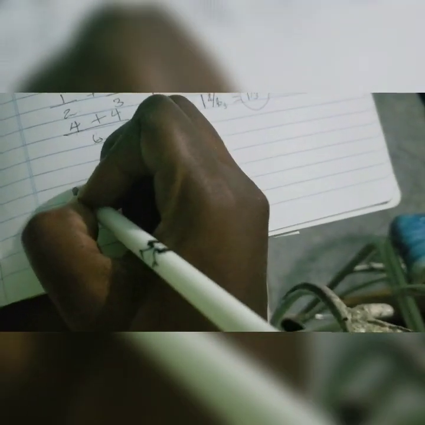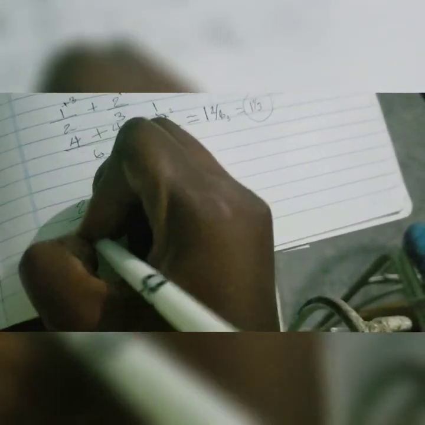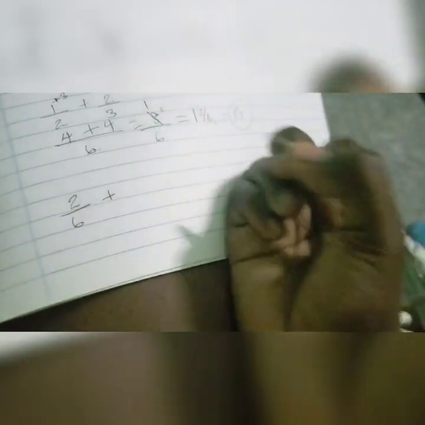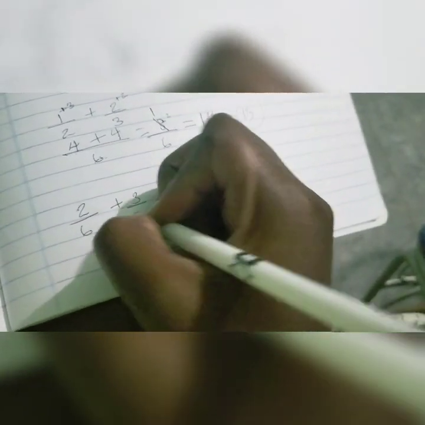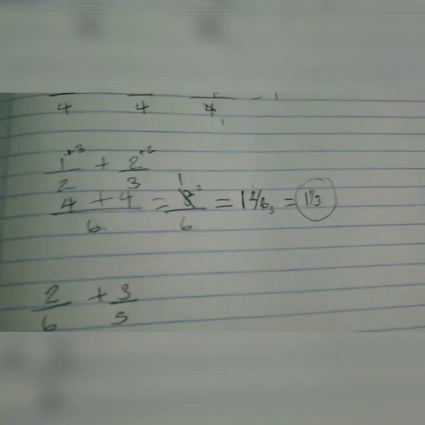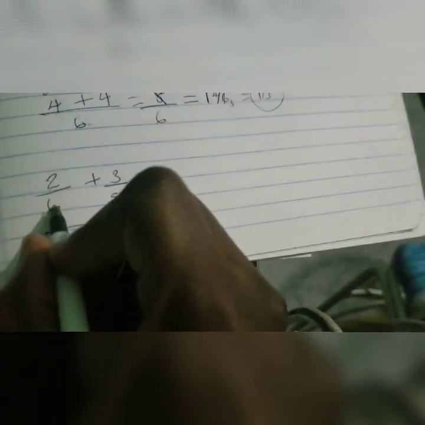So let me see. 2 over 6 plus 3 over 5. Alright, guys. So what I'm going to do, I'm going to find the LCM. Well, I don't go hunting for the LCM, guys. What I was telling you before, that's what I actually do. Multiply the two denominators. So 6 5s, 30.